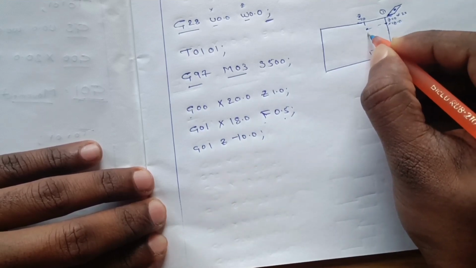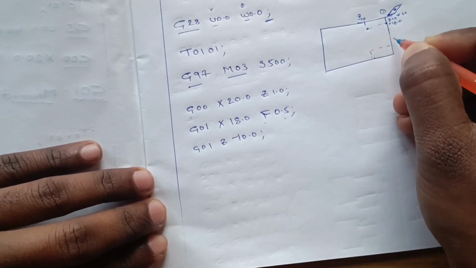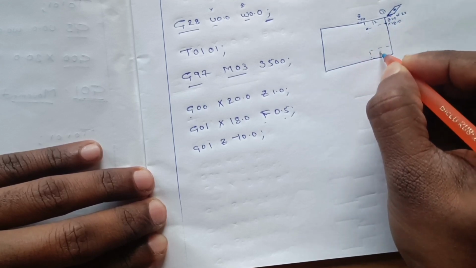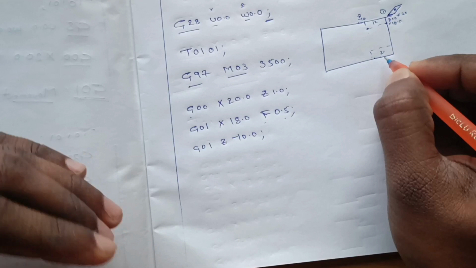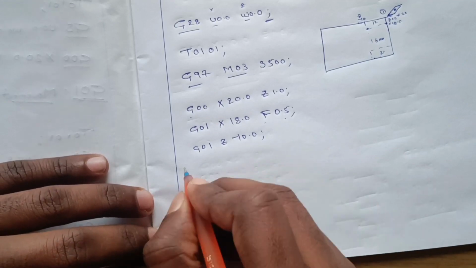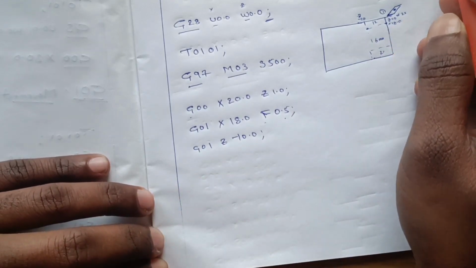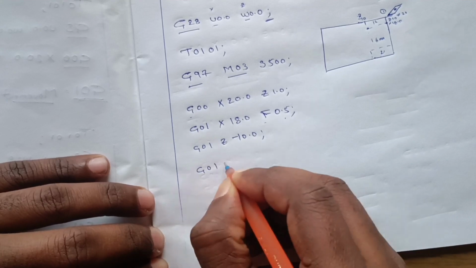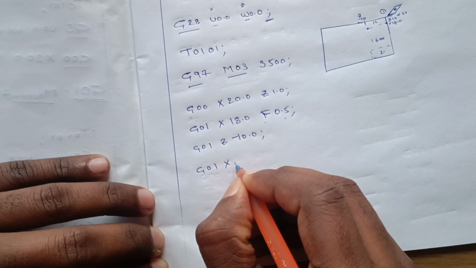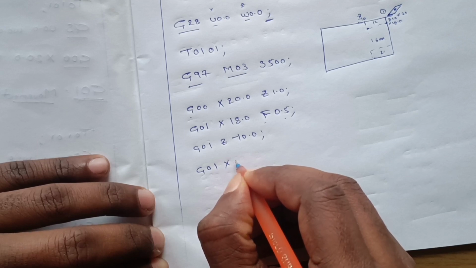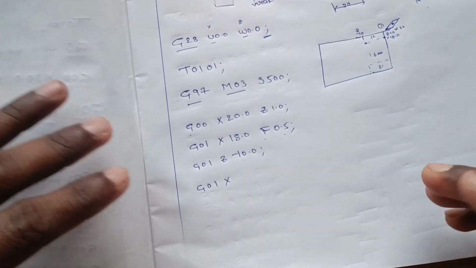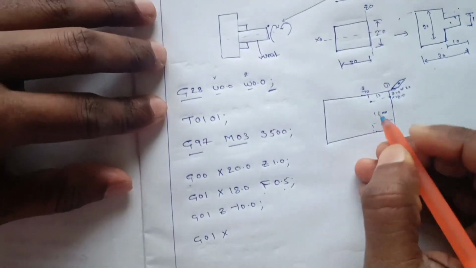Still it has, I think, nearly 18, means this side 2 mm and this side 2 mm. Total 4 mm of material has been cut. Then it needs to be machined up to 10 mm, so G01 X. Sorry for that, we have one mistake here.